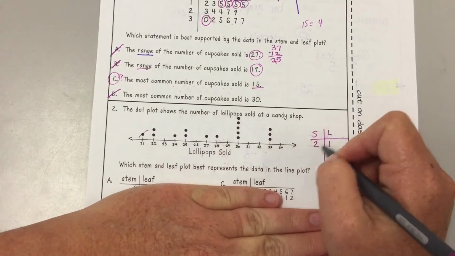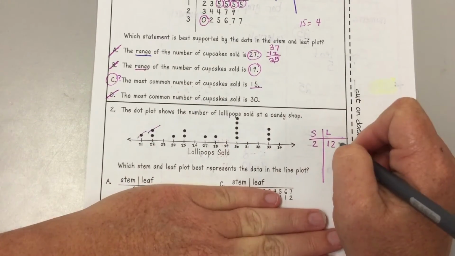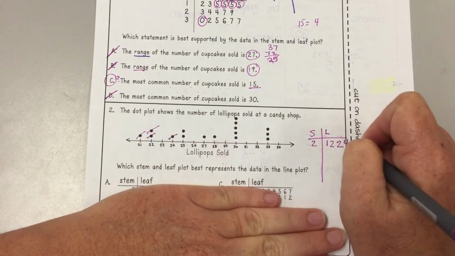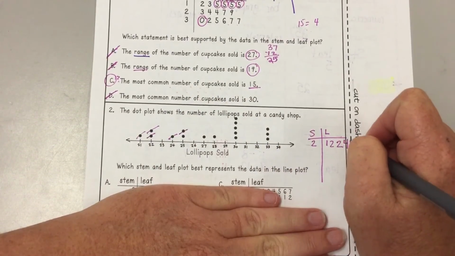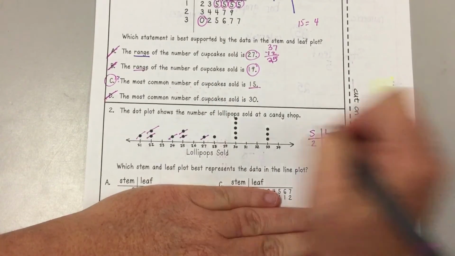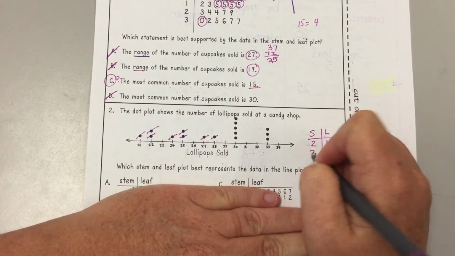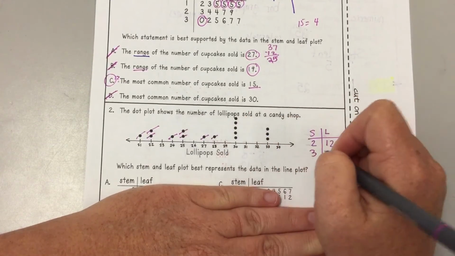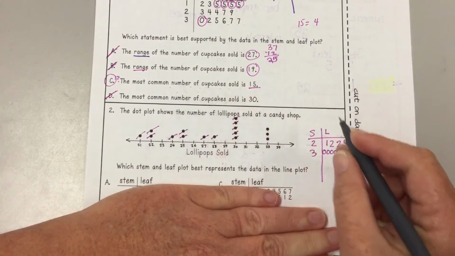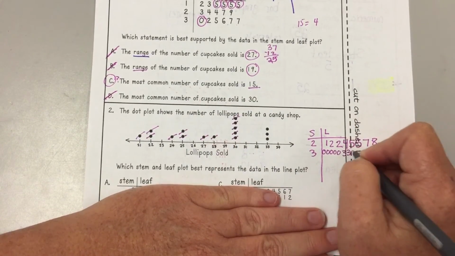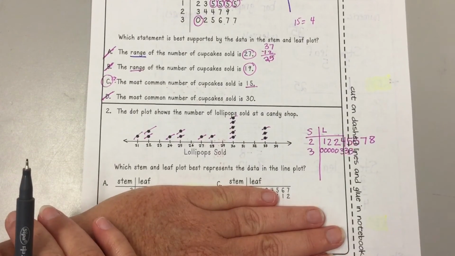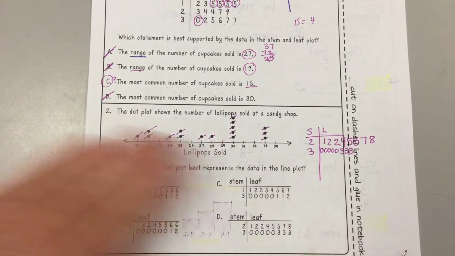So I've got 21, 22, 22, 24, 25, and what's great is these are already in order, right? And then I've got my 30s, 1, 2, 3, 4, 5, 1, 2, 3, 4, 5. All right, and then a 33. All right, now I have my own stem and leaf, right? Yes? Now let's see which one.